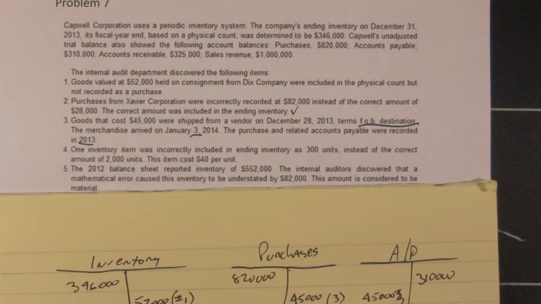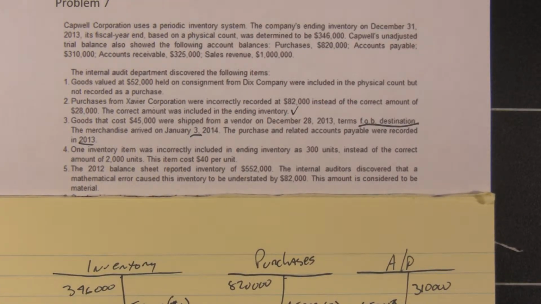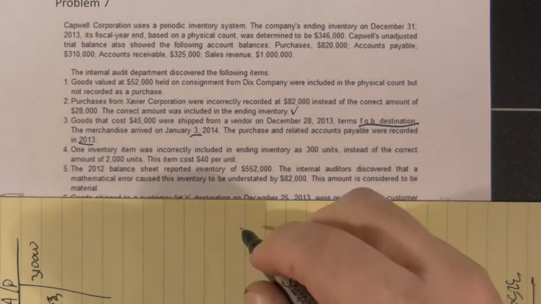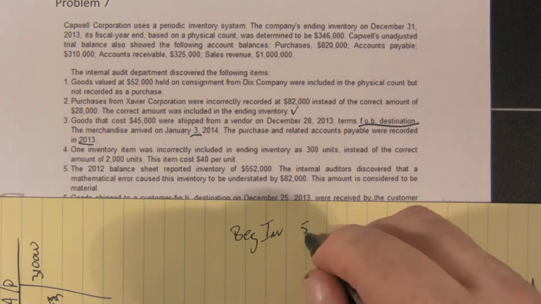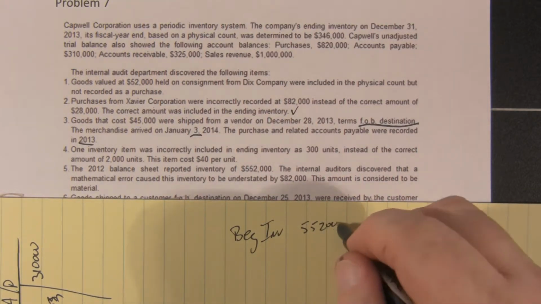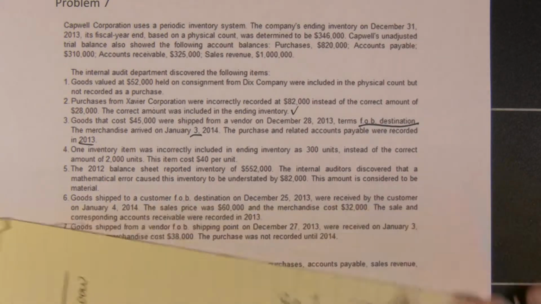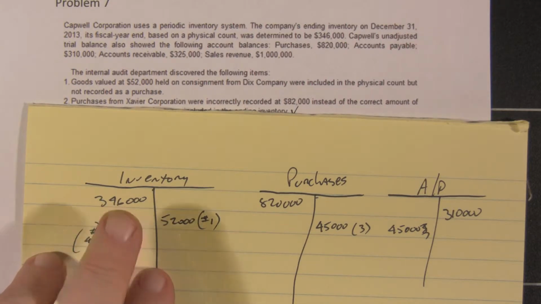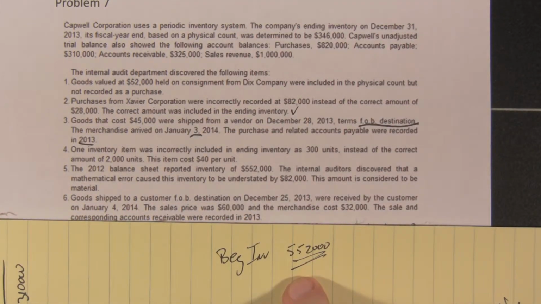Okay, and let's see. The balance sheet reported inventory of $552,000. So that's the beginning inventory. I don't know that I need that, but I'm going to write it down, okay? Because that's the beginning inventory. Remember, this inventory was the inventory that we counted at year end. This was the beginning inventory.